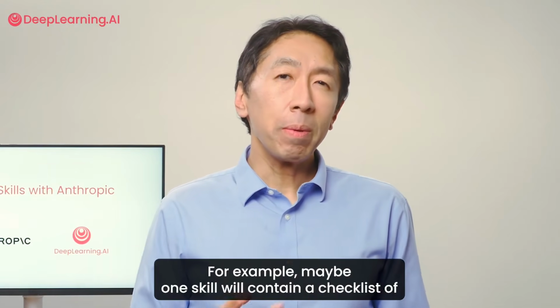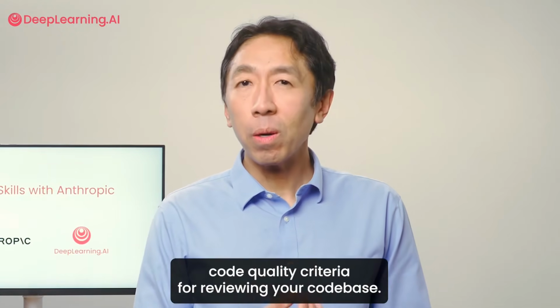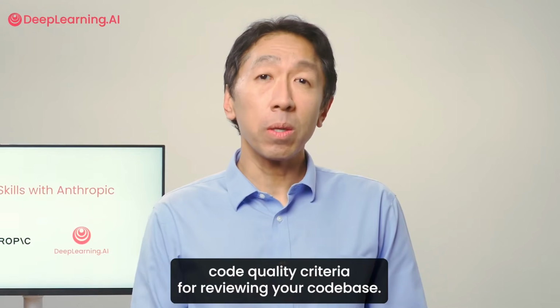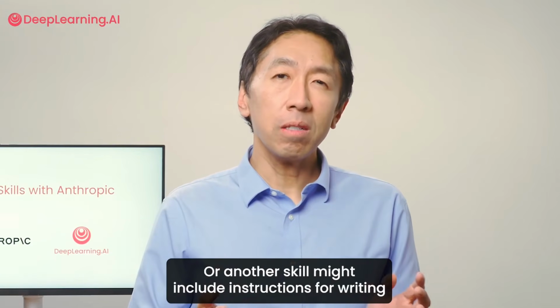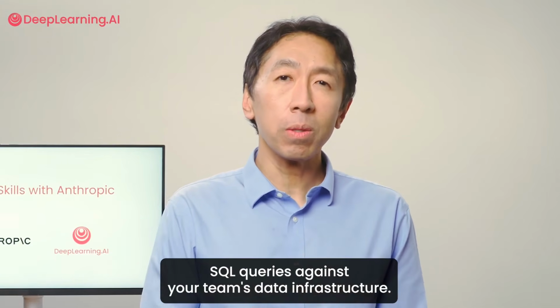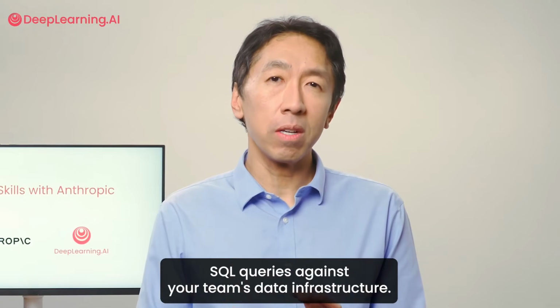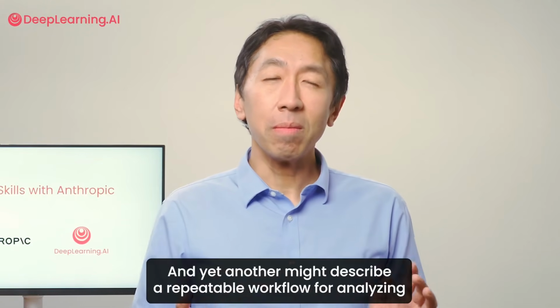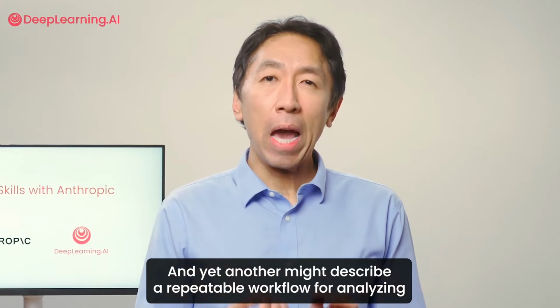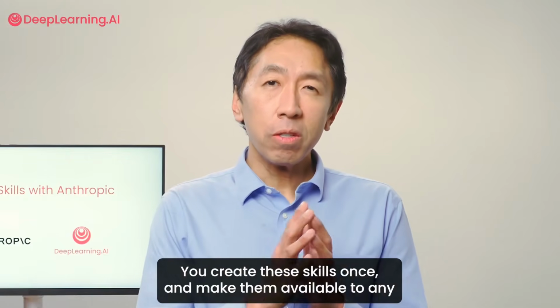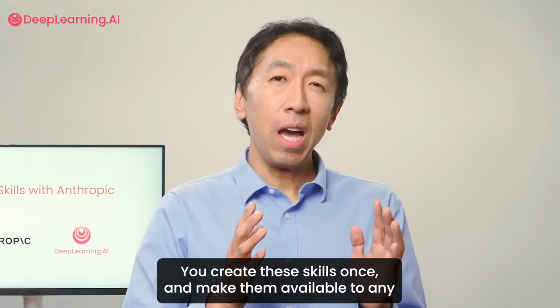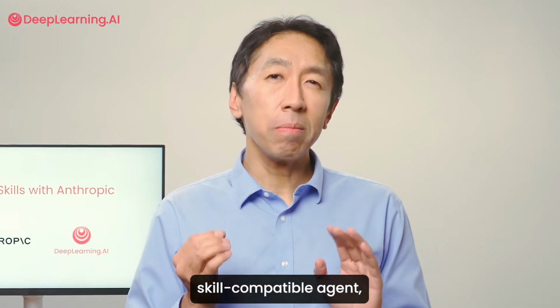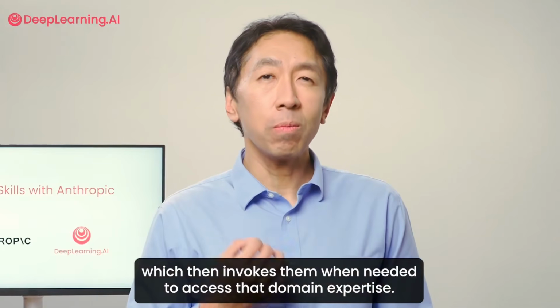For example, maybe one skill will contain a checklist of code quality criteria for reviewing your codebase. Or another skill might include instructions for writing SQL queries against your team's data infrastructure. And yet another might describe a repeatable workflow for analyzing customer data. You create these skills once and make them available to any skill-compatible agent, which then invokes them when needed to access that domain expertise.